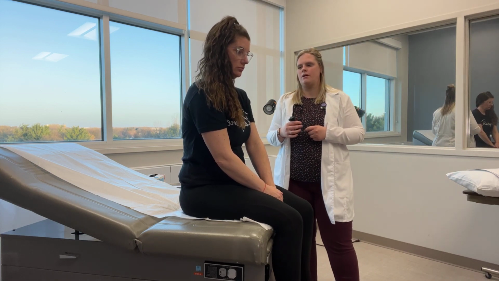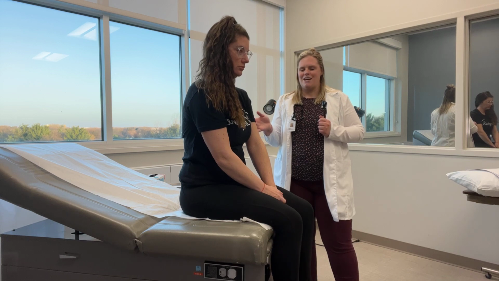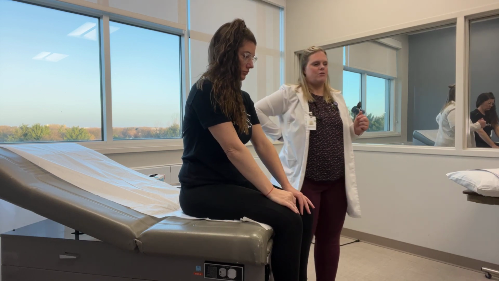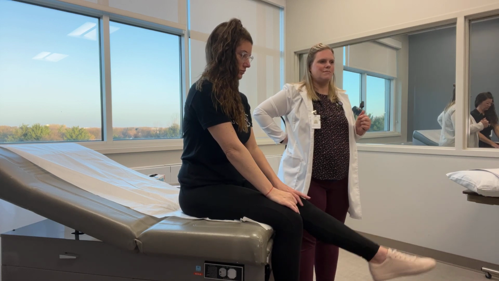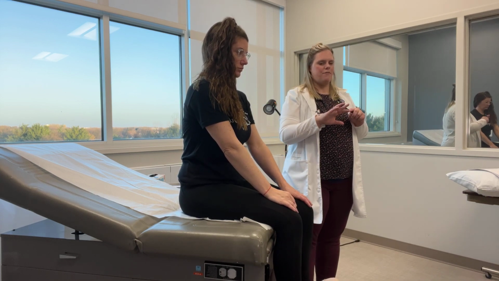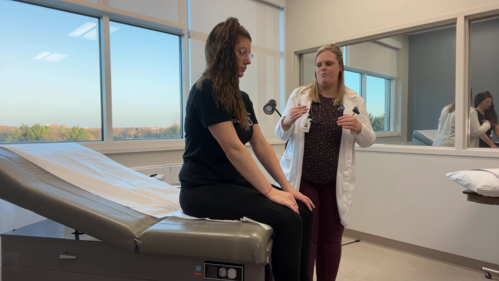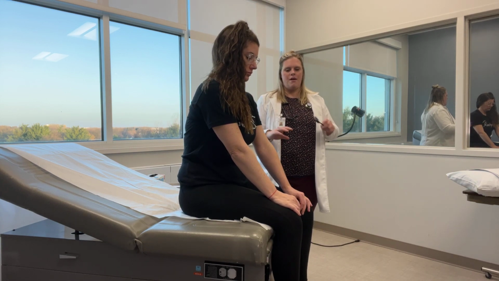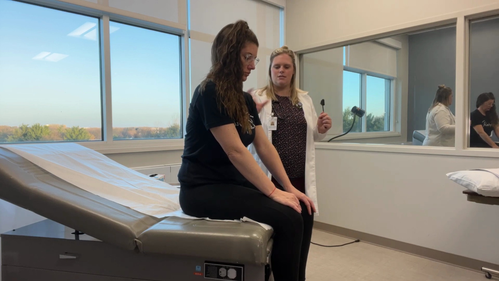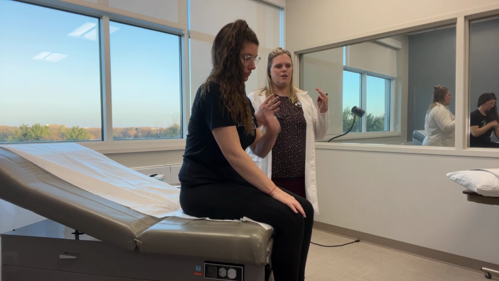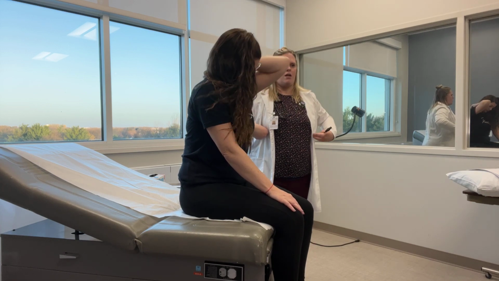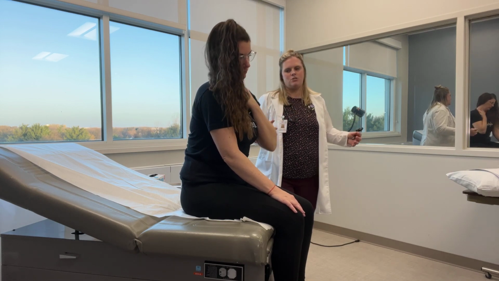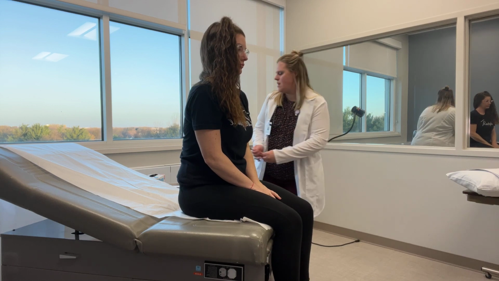And then I could also percuss for diaphragmatic excursion. So we could do this along the back. I would have her kind of hold her breath, percuss for the general edge of where the diaphragm would be, and then have her take a deep breath in and hold it, and then percuss up to see the difference between where I hear the difference in sound when there's no lung expansion versus the full expansion with the deep breath.